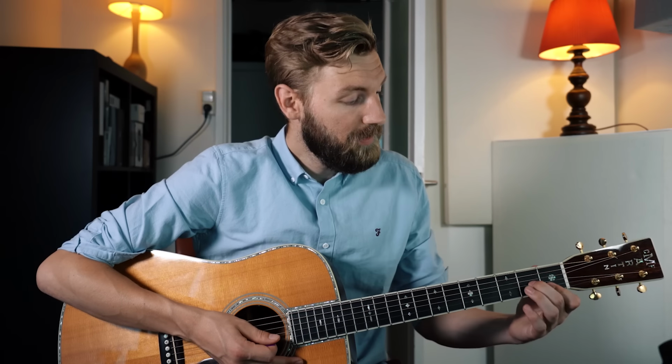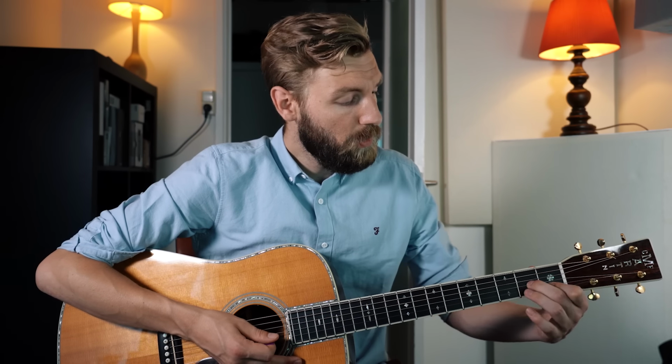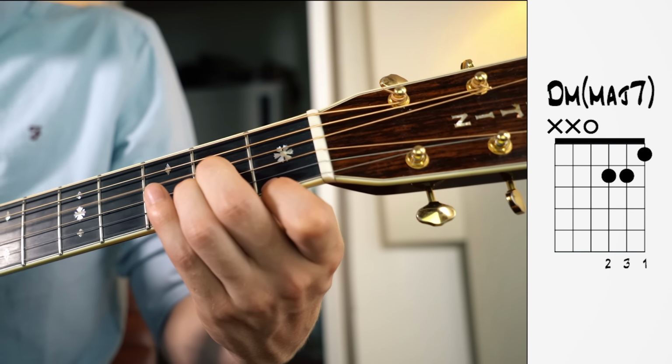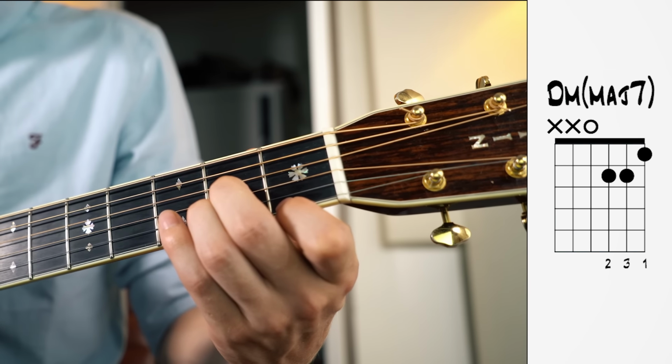Sounds great. Now let's make it into a D minor major 7. The only thing different is the 7 becomes a major 7. So one semitone up from fret 1 to fret 2. D minor major 7. Lovely sound. A little bit spooky.